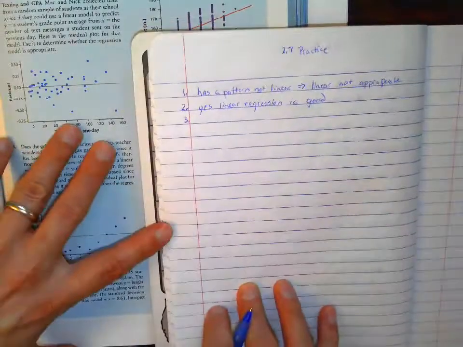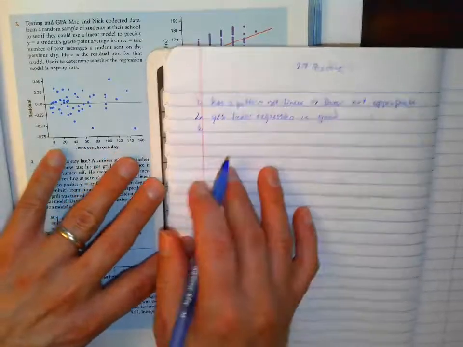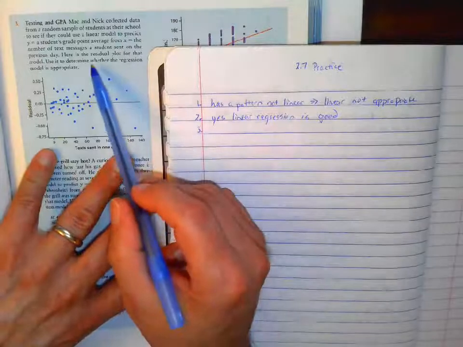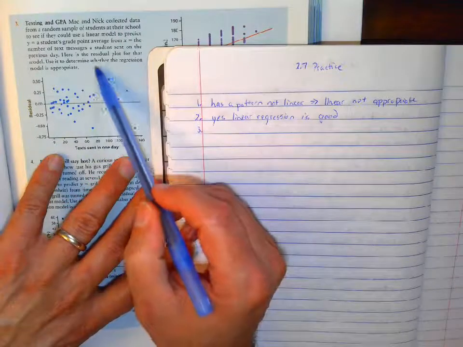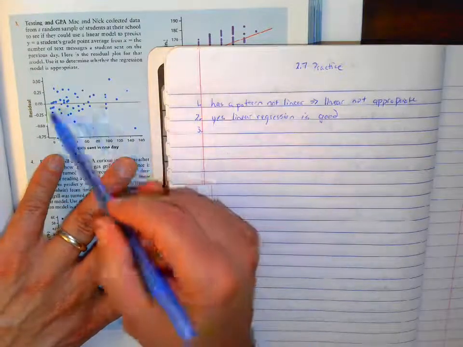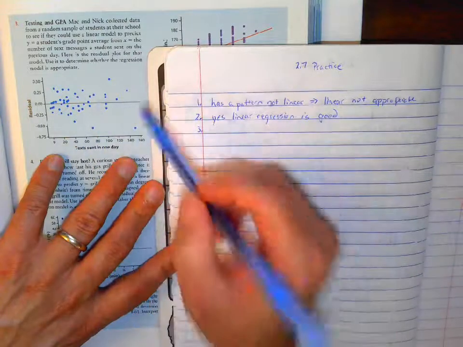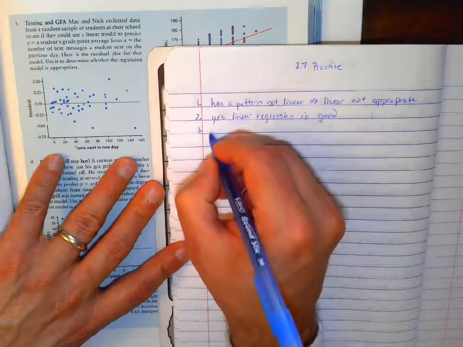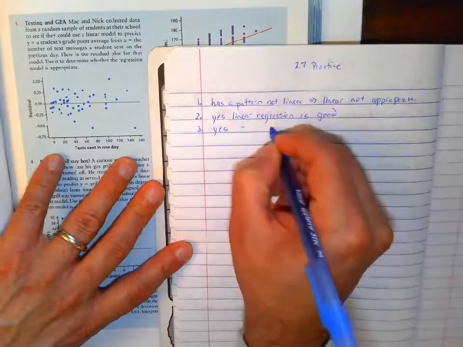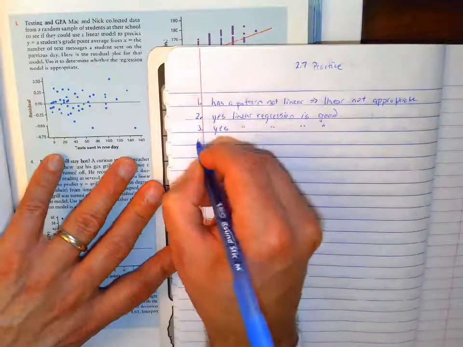Okay, number 3. So this one here, also once again, use the residual plot here to determine whether the model is appropriate. You see a good scattering across. This one kind of is down there though, but yes, linear regression is appropriate, is good.